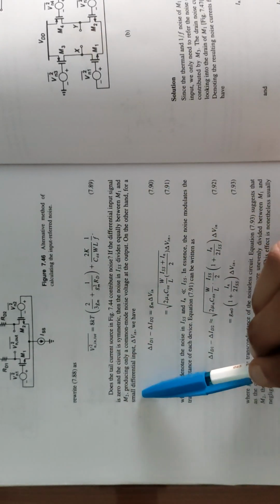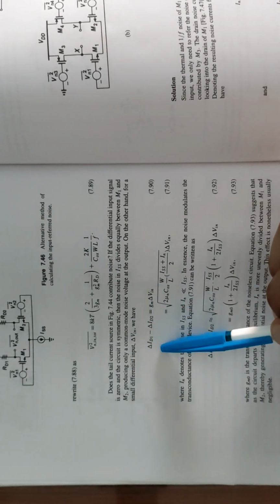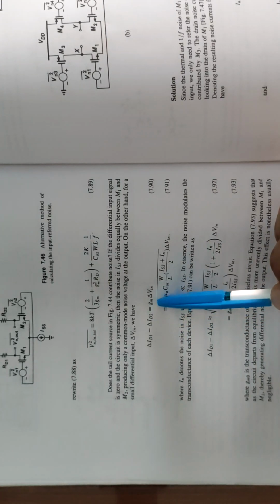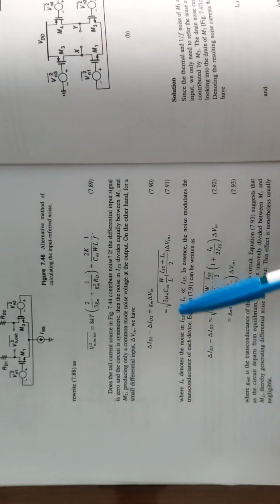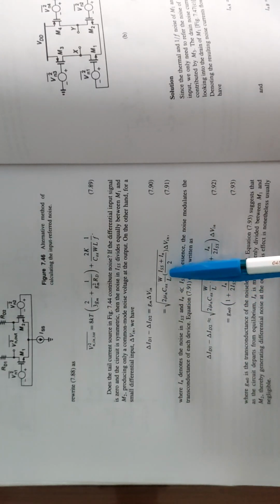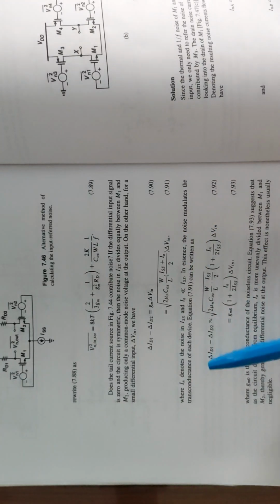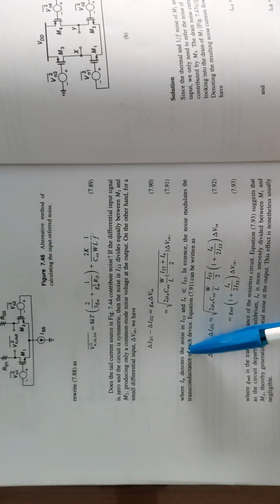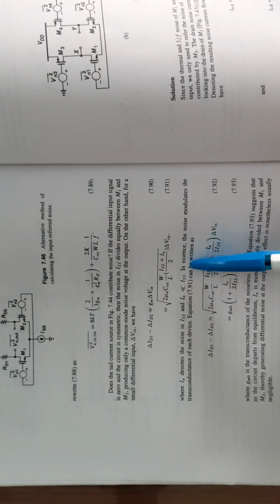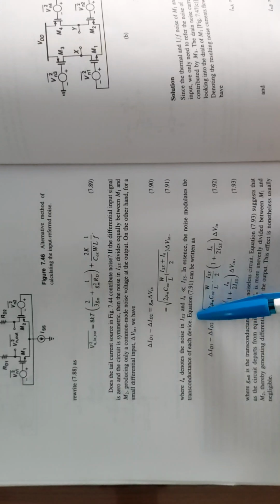On the other hand, for a small differential input delta V_in, we have delta I_D1 minus delta I_D2 equal to g_m delta V_in, which equals root of 2 mu_n C_ox W by L times I_SS by 2 (1 plus I_n by 2 I_SS) delta V_in, where I_n denotes the noise in I_SS and I_n is much less than I_SS. In essence, the noise modulates the transconductance of each device.